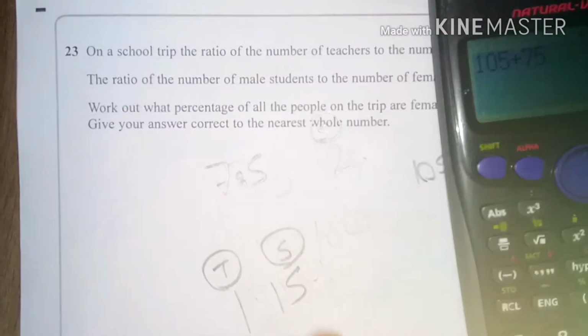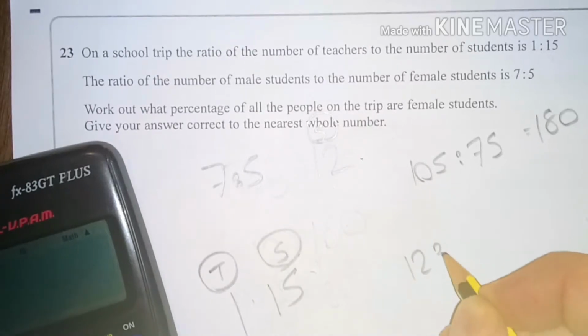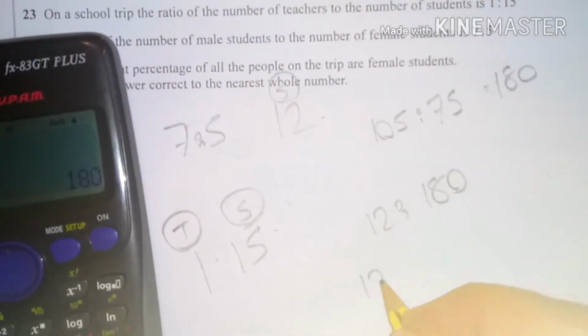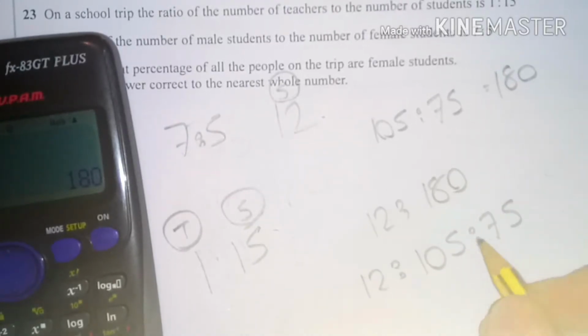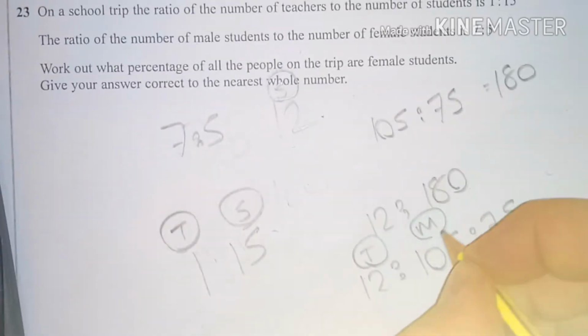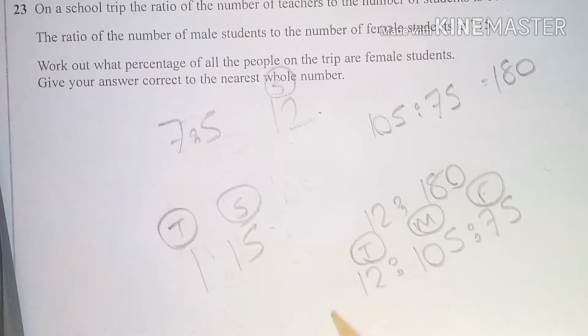And this one here, I'm actually going to times by 12. So this is going to be 12 to 15 times 12 to 180. Now I can combine this to make it 12 to 105 to 75. And just to be clear, this is teachers to males to females. Okay, now I could have chosen bigger numbers, but this is fine.